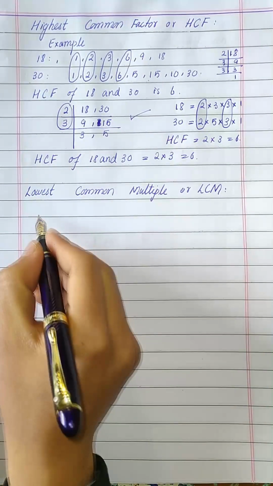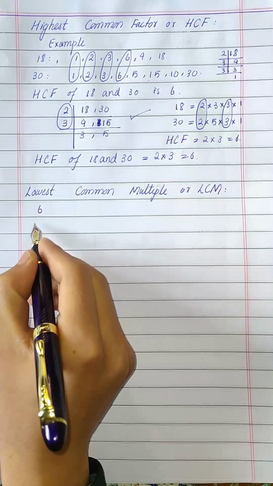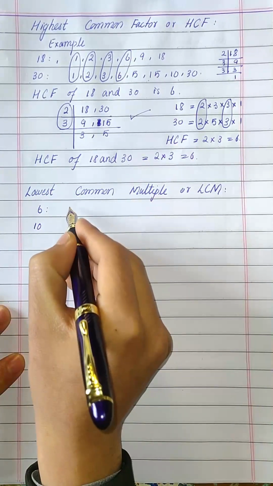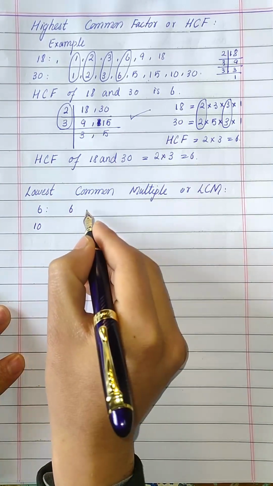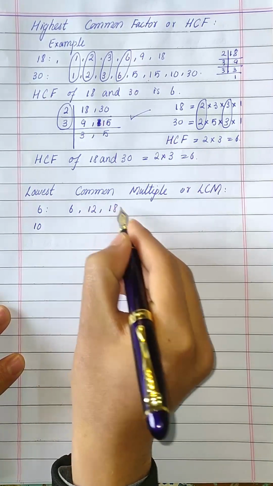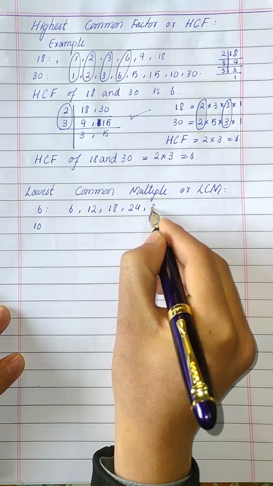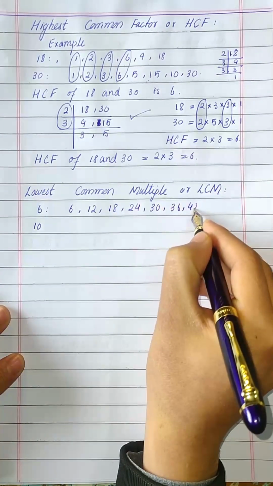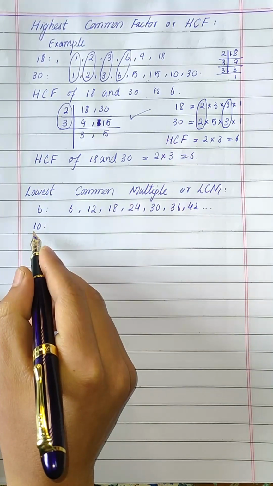By multiple we mean that, if you want to find the LCM of, let's suppose, 6 and 10, the multiples of 6 are, first of all, 6 itself, because 6 times 1 is 6, and then 6 times 2 is 12, 6 times 3 is 18, 6 times 4 is 24, 6 times 5 is 30, 6 times 6 is 36, 6 times 7 is 42, and so on.